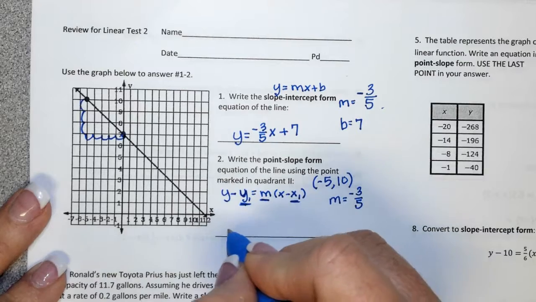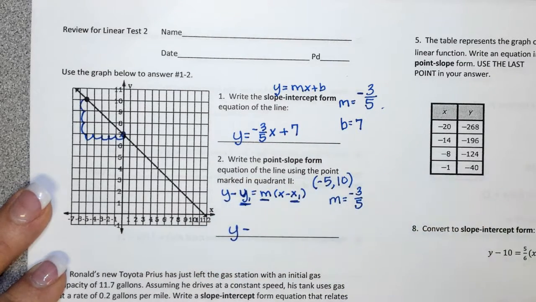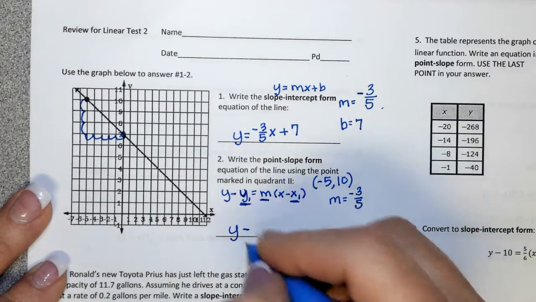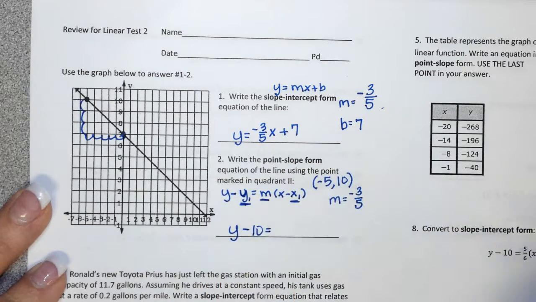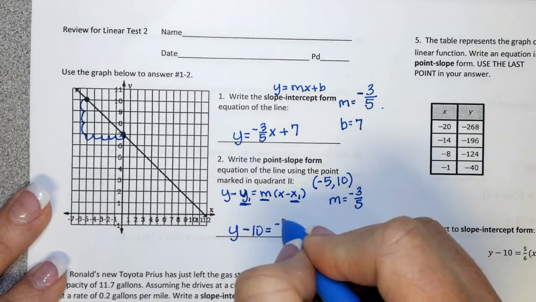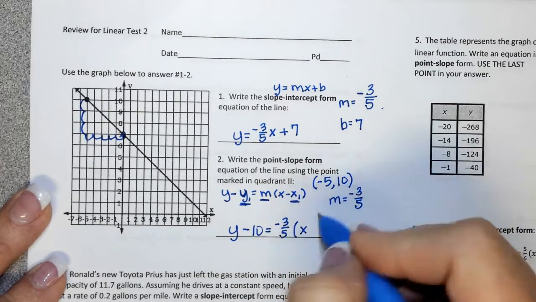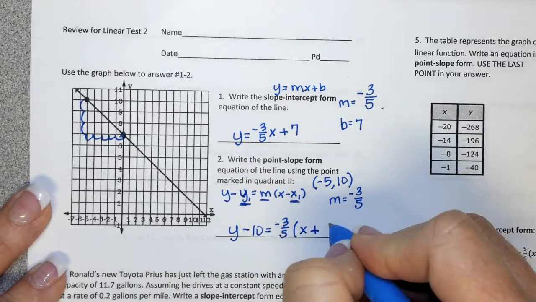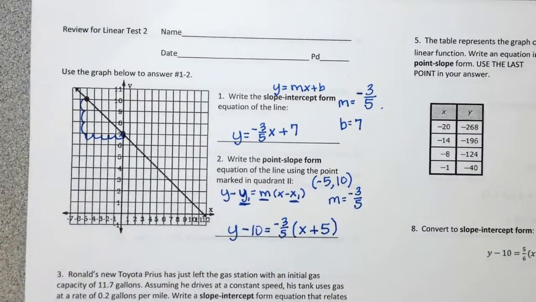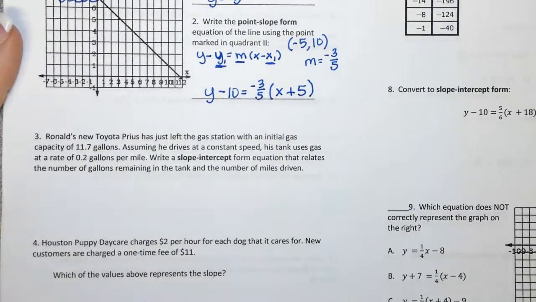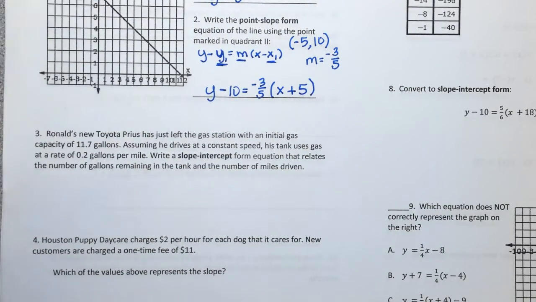Okay, so now when we write it, we're saying y minus what? 10 equals, very good, negative 3 over 5, parentheses, x plus 5, because my x value is negative, so it changes the sign, and then we just close our parentheses. Okay, any questions over that? No. Awesome.